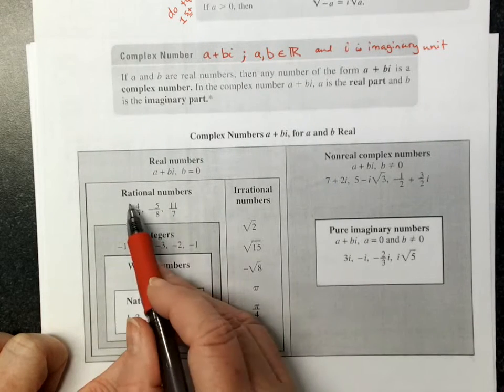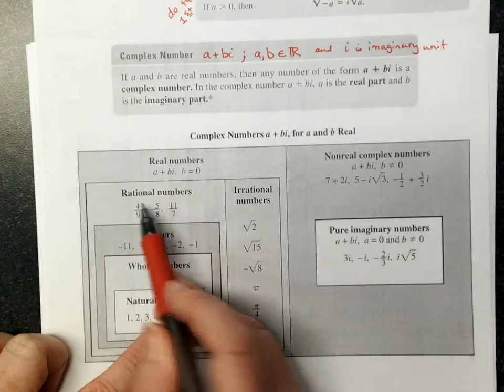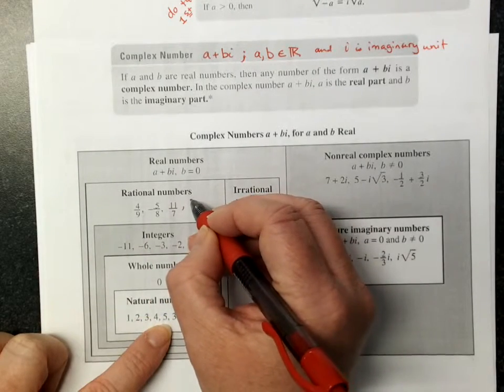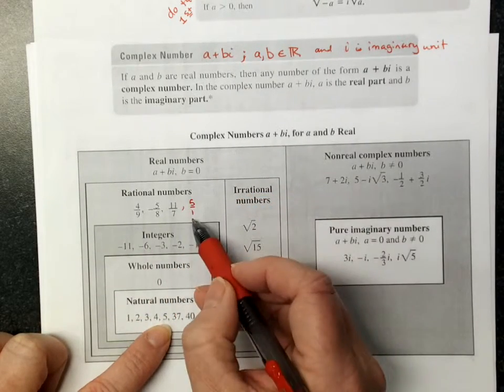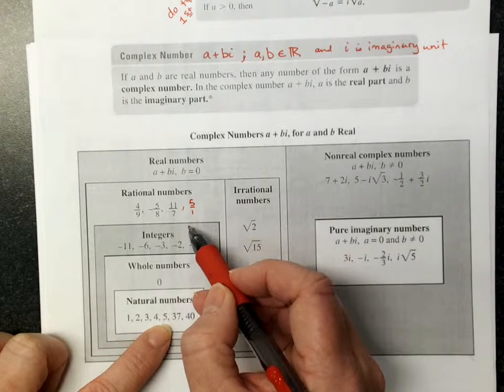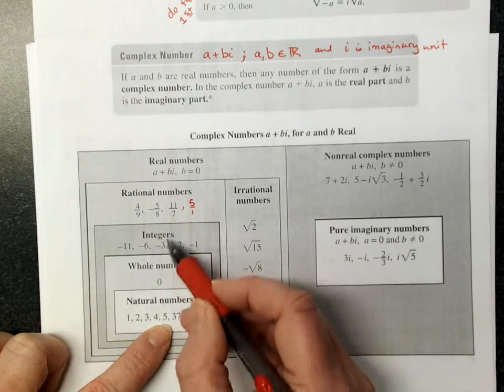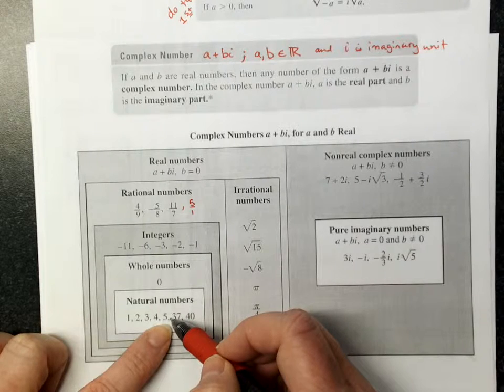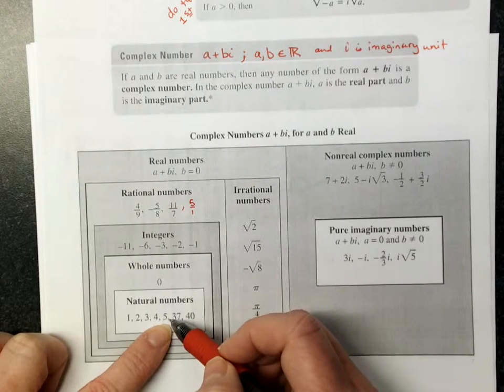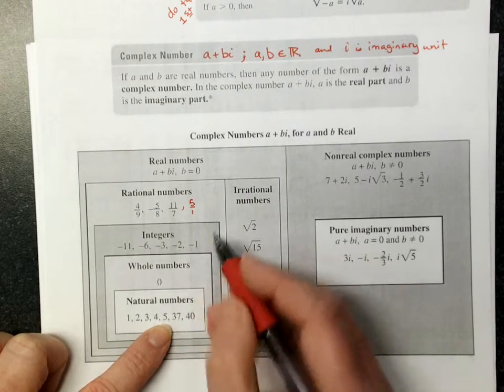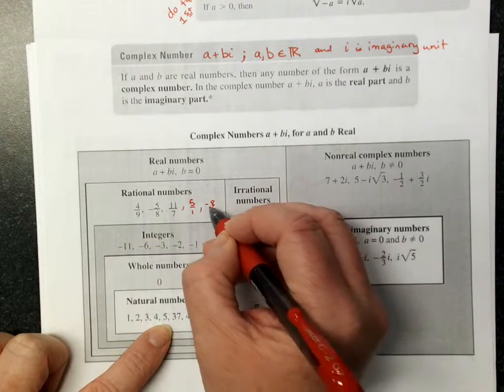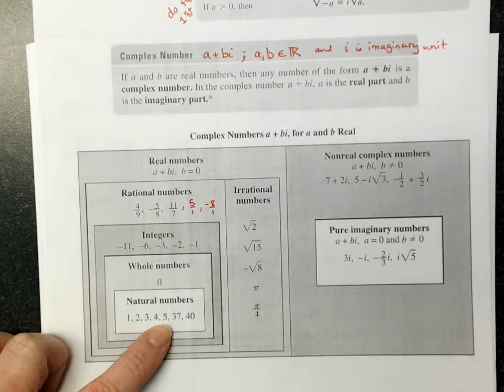Can it be written as a ratio, as a fraction? Yes. How would we write it? 5 over 1. And that's not normally how we write 5. We don't have to put the 1, but we can. We can write any whole number, any integer, as a rational number just by putting it over 1. If it can be written as a fraction, it is a rational number. That includes the negative ones too, like negative 8 over 1. Okay.